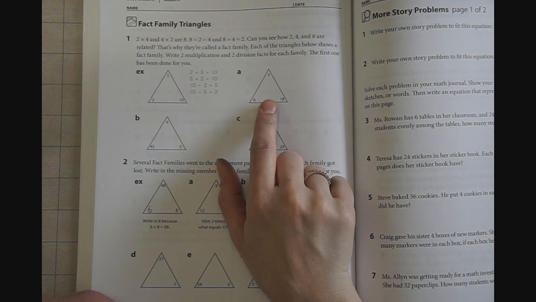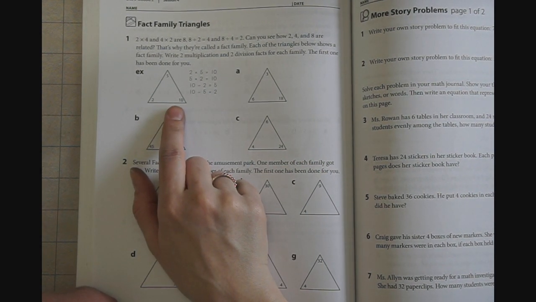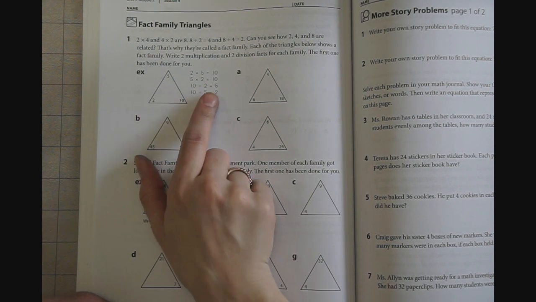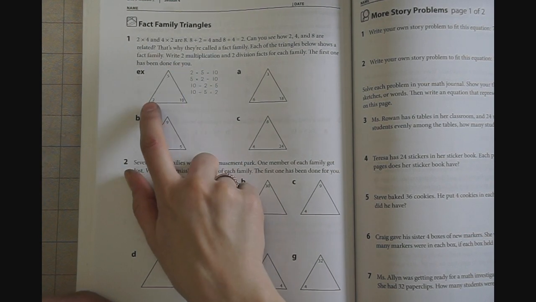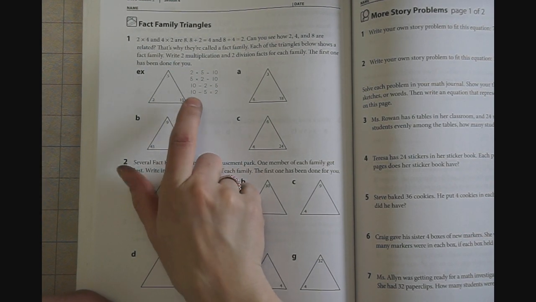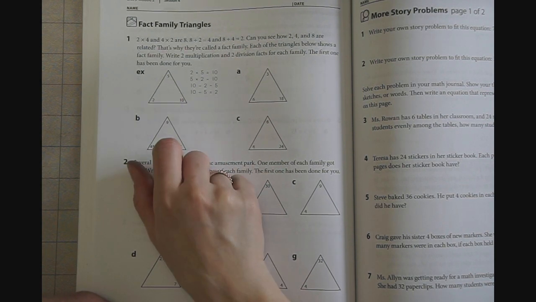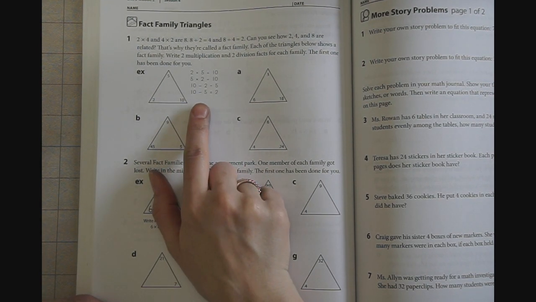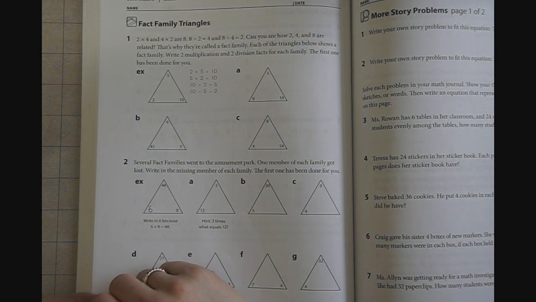Up in the top, they have the triangle that has the whole fact family. Here's the example: a 2, a 5, and a 10. So you can write 2 times 5 equals 10, 5 times 2 equals 10, or you can start with the big number and divide. 10 divided by 2 is 5, 10 divided by 5 is 2. There should be 4 equations when you're done with each of these because there are 4 equations in each fact family.